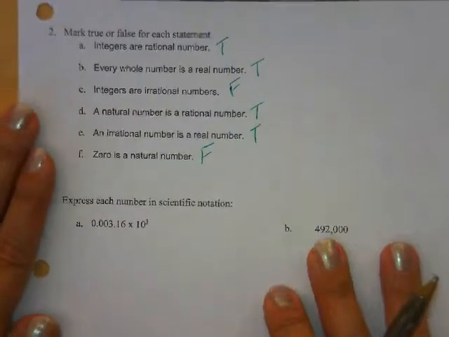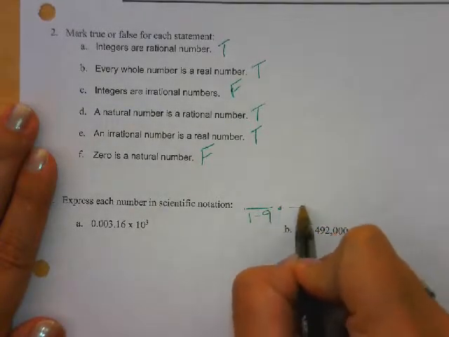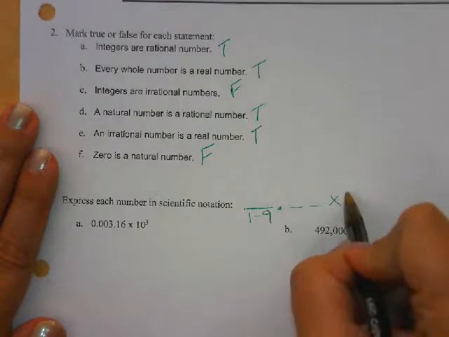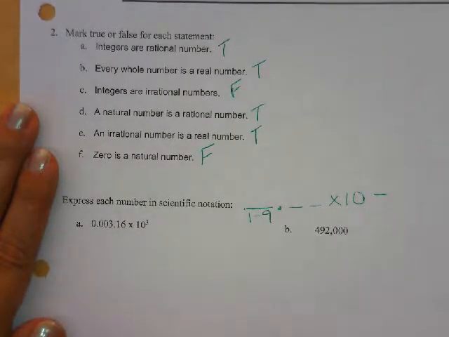Scientific notation. Remember when we talked about scientific notation, you have a number between 1 and 9 and any other non-zeros times 10 to an exponent. This is a typo. I'm not sure what I did there.